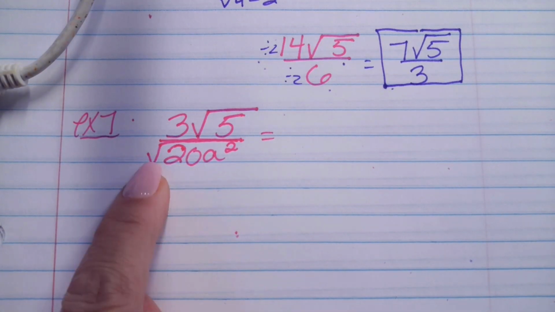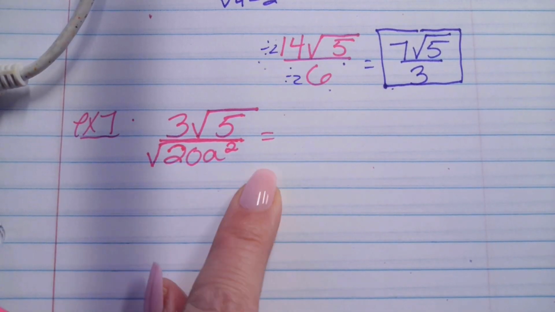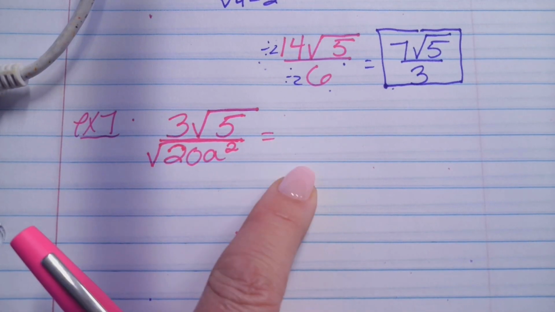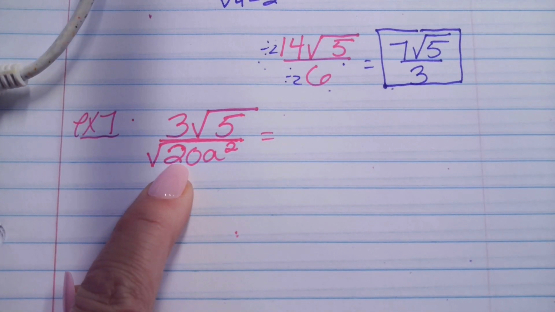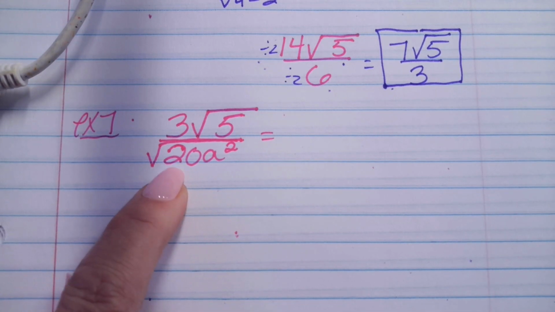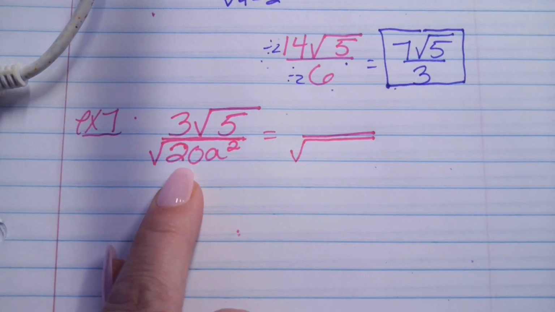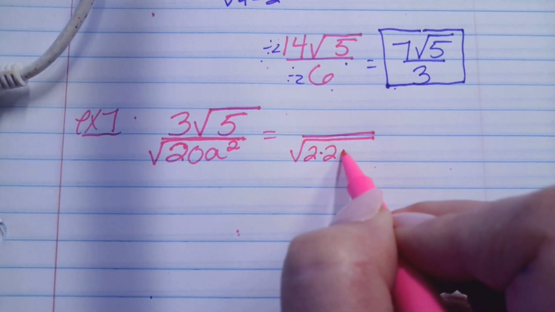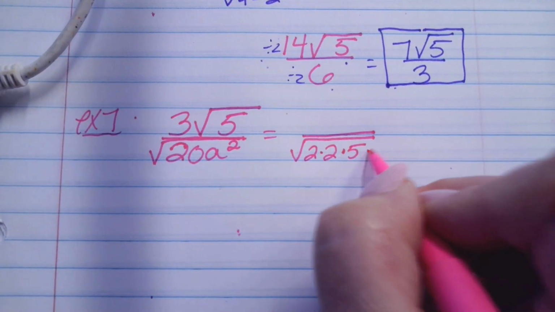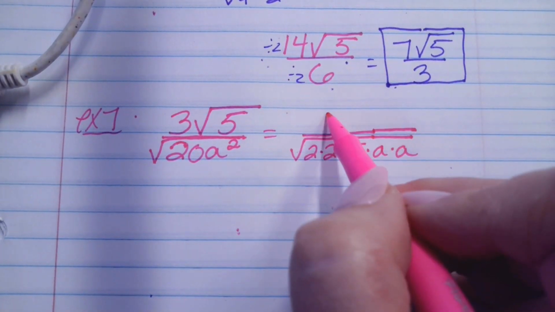First of all, let's look down here. I have a radical sign. Can't have that, can I? Before you go multiplying this by radical 20 and this by radical 20, which is going to end up really big, what can we do with radical 20a squared? Simplify it, right? Can we simplify this like we did last night? Let's do that first. 20a squared, prime factorization, 4 times 5, which is 2 times 2 times 5, times a times a, right? Okay.